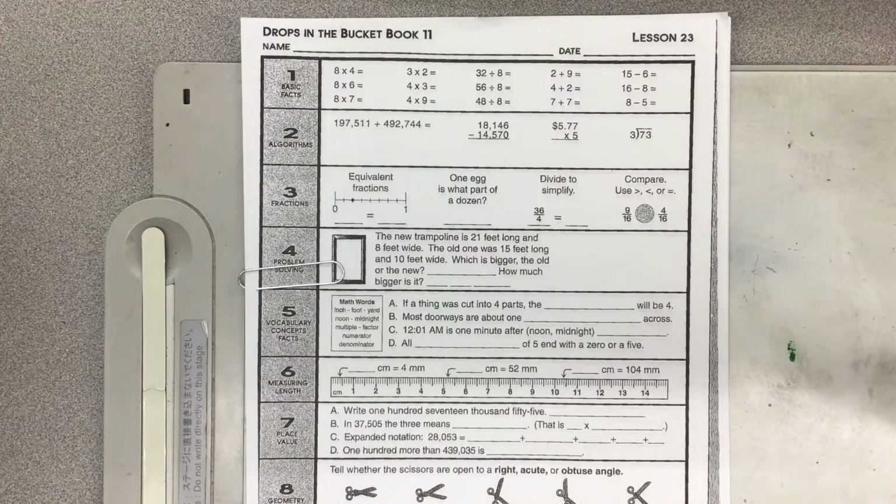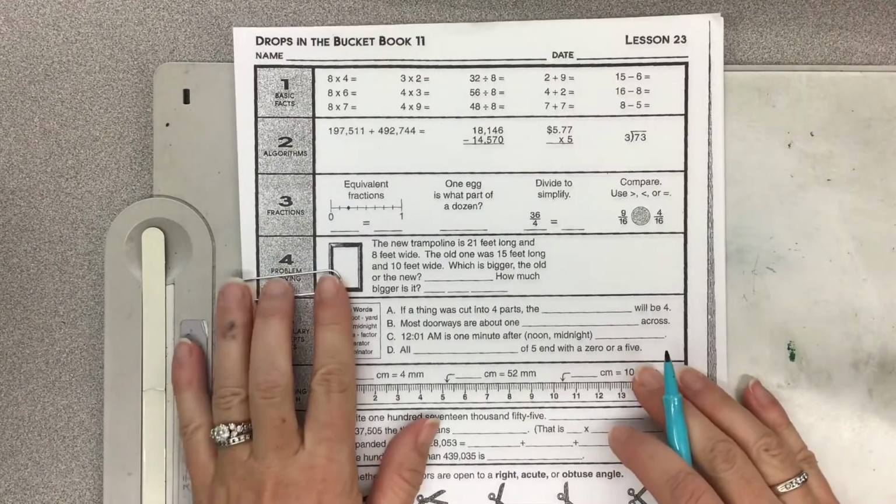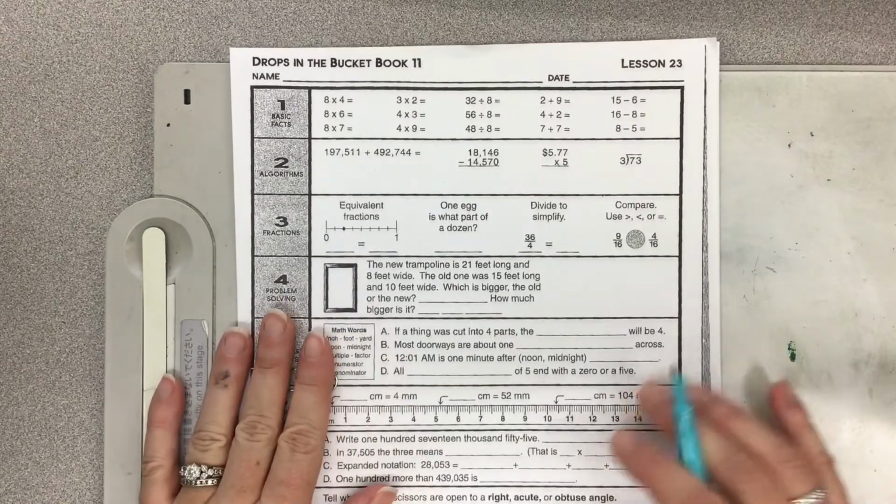Liliana at home. Lesson 23. I'm on the right one, right? Okay. Yeah, here we go. Help me with this top part.